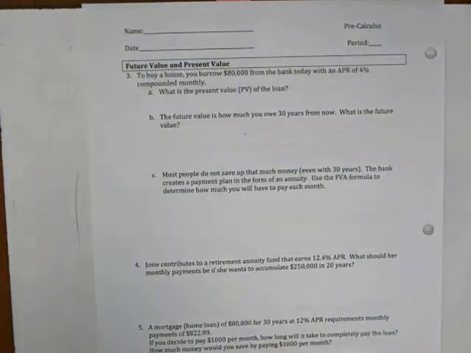Hello, pre-calculus students, and welcome to our continuing series here on the mathematics of finance, and more specifically, what this has to do with logarithmic and exponential equations. So we talked a lot about annuities in the previous videos, in APY and APR, and here we're going to look at a concept that's called future value and present value.